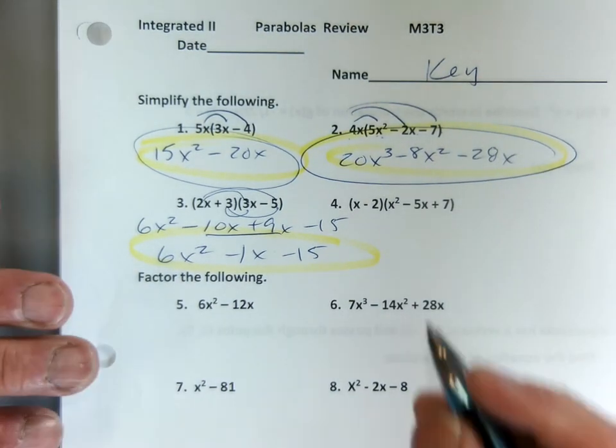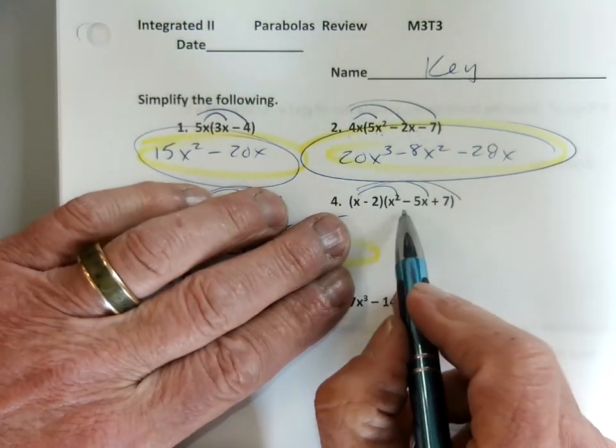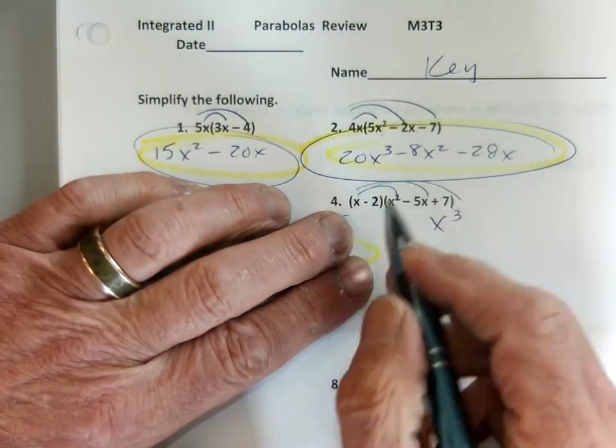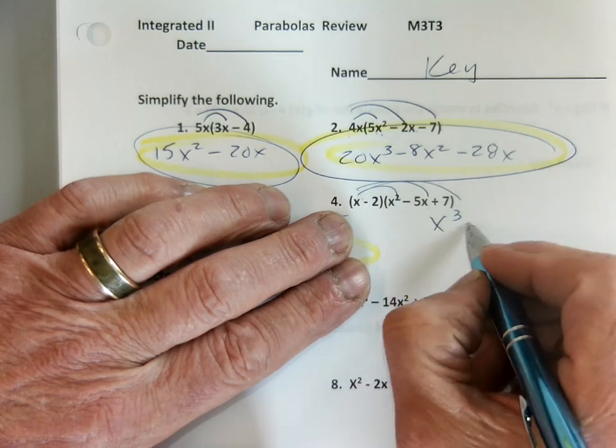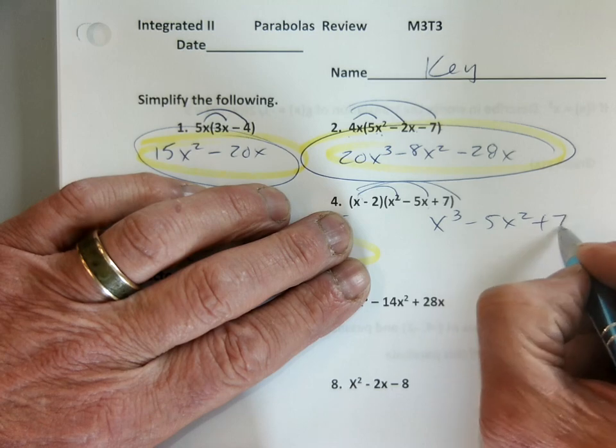Number 4, I just have to go this times this times this times this. So let's see how I can do it. X times x squared is an x cubed. X times a negative 5x, a negative 5x squared. X times a 7 is a positive 7x.